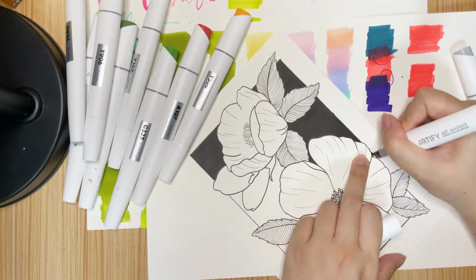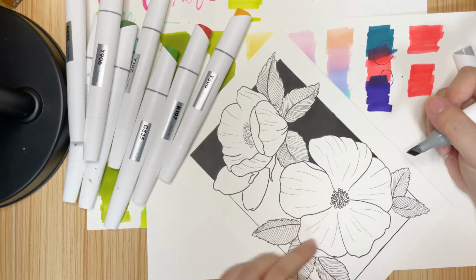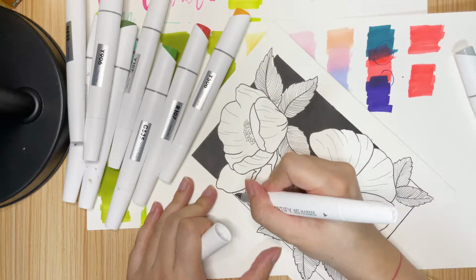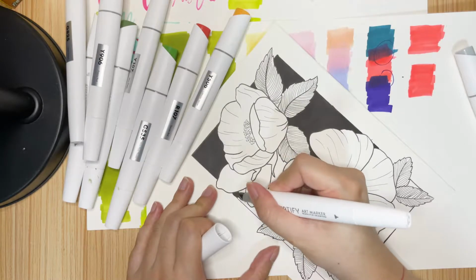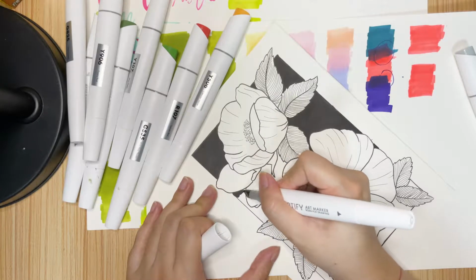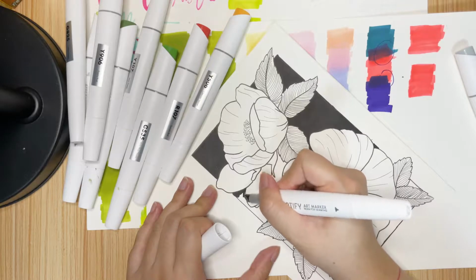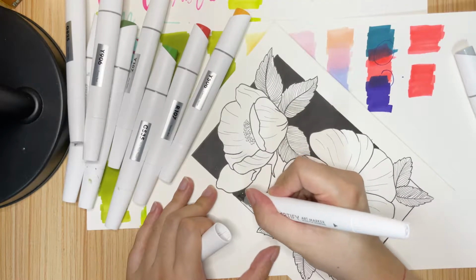When you do the line drawing at the beginning, it's better to choose a strong waterproof pen. Otherwise, the lines will be very fuzzy and the drawing will not look clean, since the alcohol in the marker tip will react with the poor quality ink and really bleed the lines out.